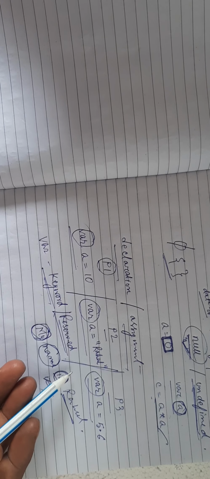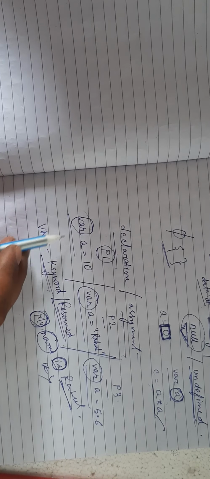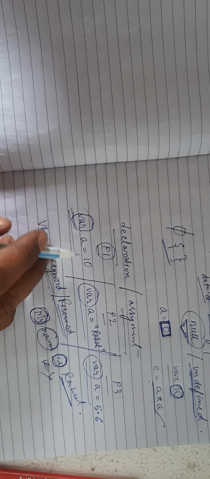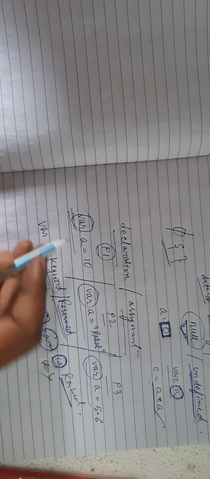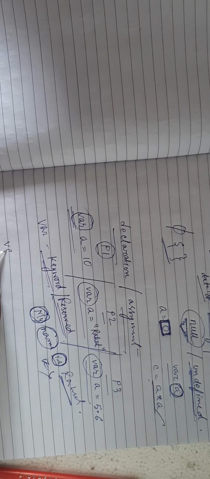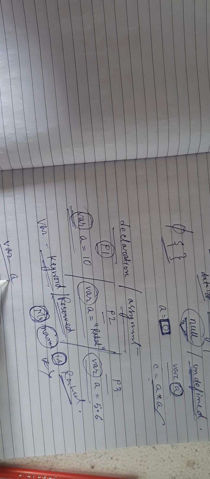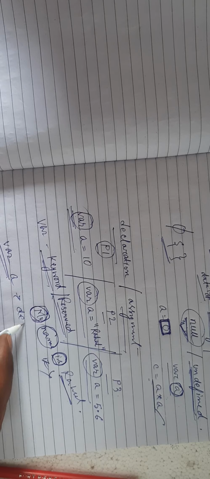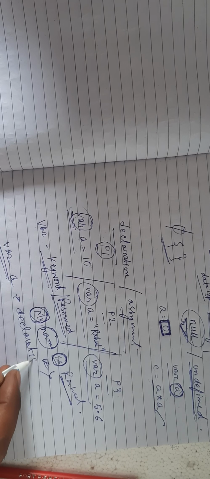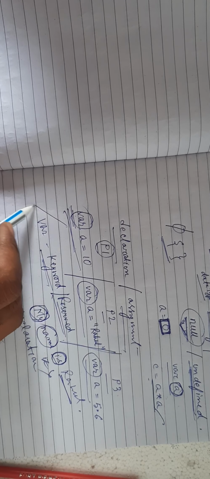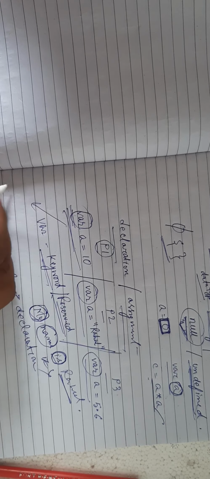So in JavaScript programming also, many keywords are there. We'll come to the keywords in a different section, but for the time being I am telling about var. The var keyword is used to define any variable with any constant, or sometimes we can also use var as a normal variable declaration. So this is called declaration, but this is called initialization or assignment.